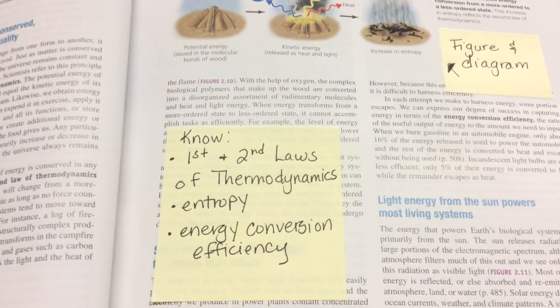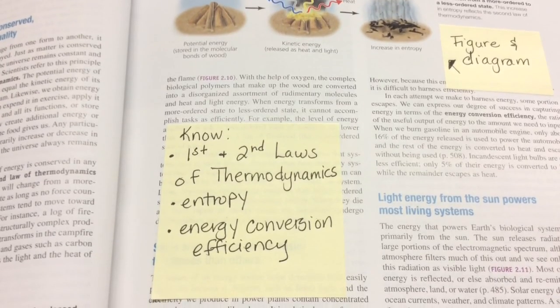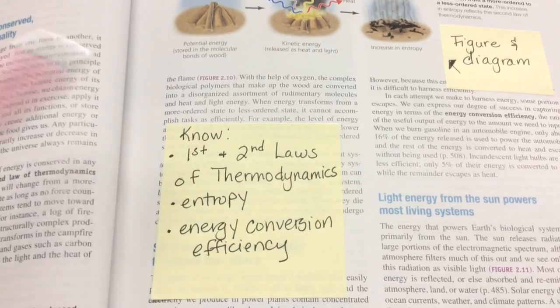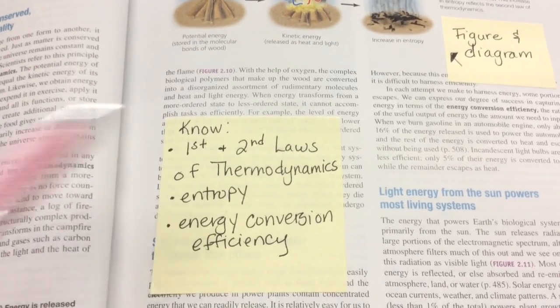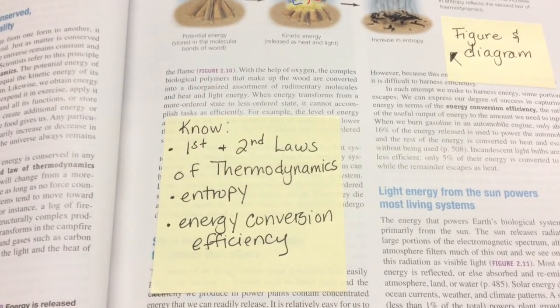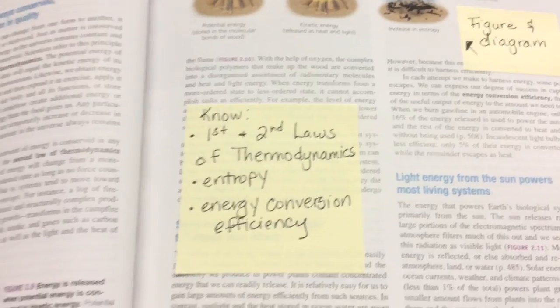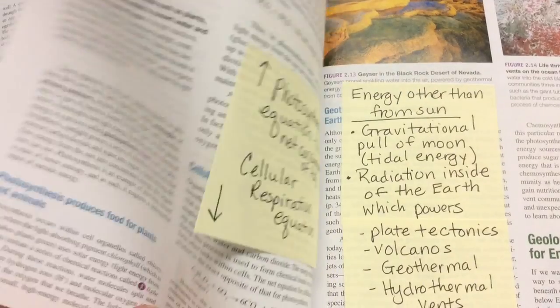So we never lose energy. It just changes into different forms. So the first law of thermodynamics says we never lose energy. The second law of thermodynamics says it will change into a more disordered state. So we increase in entropy when we do change the energy source.